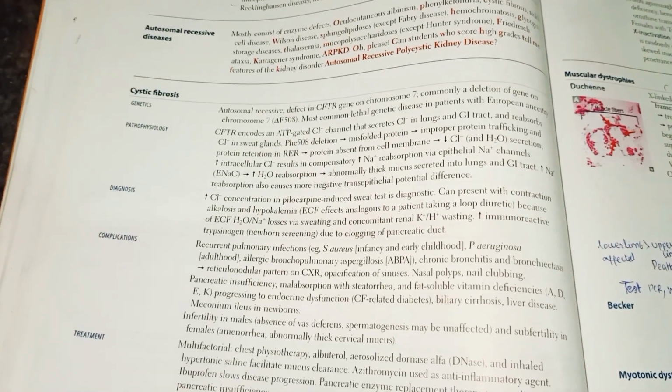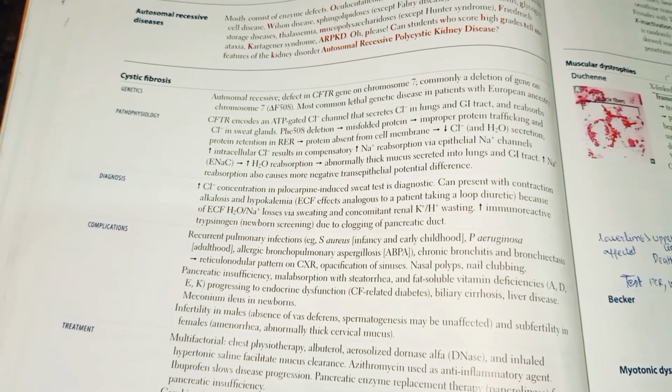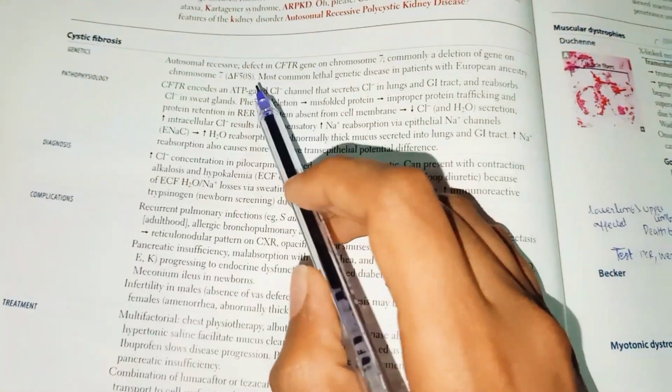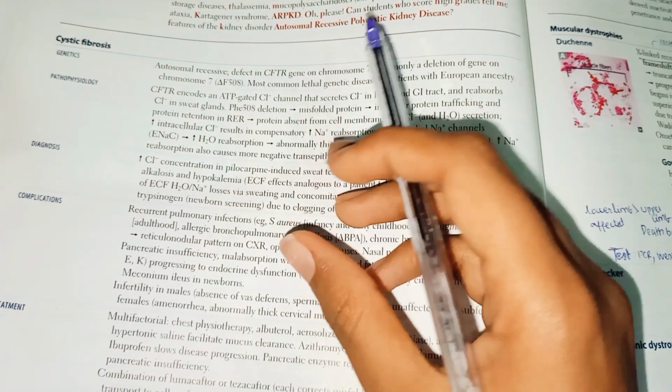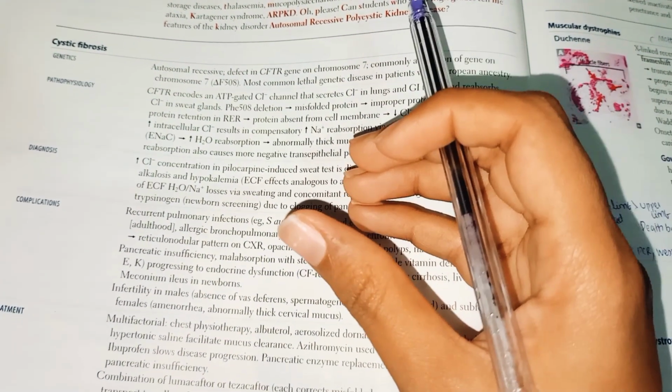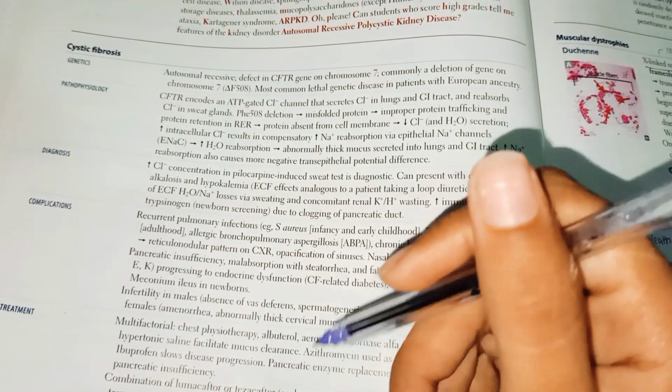Now let's begin with cystic fibrosis. Cystic fibrosis is an autosomal recessive disorder in which there's deletion of the CFTR gene on chromosome 7. So actually we need to understand the function of the CFTR gene. If that is not present, then what happens, we also need to understand.